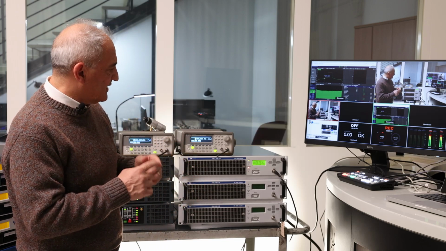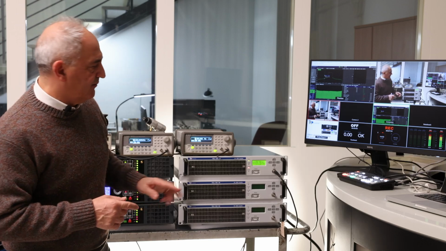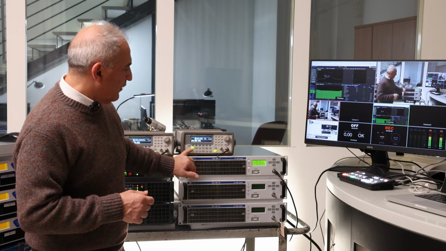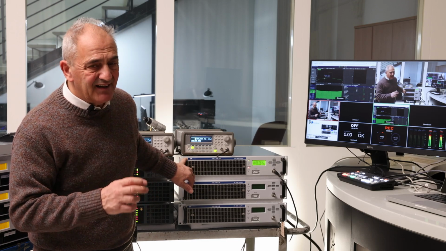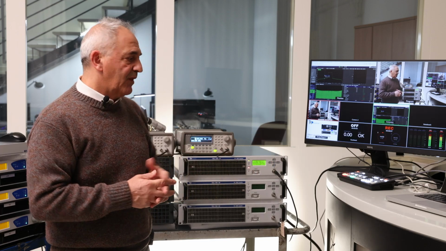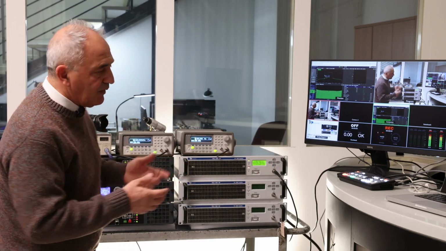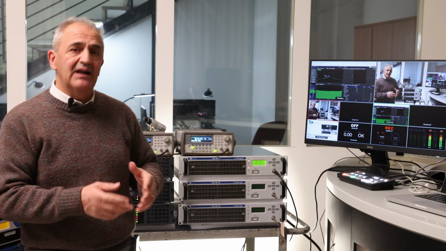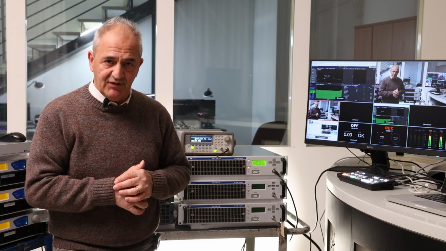We can do that thanks to the fact that this works with a very low input signal. In this case, we are taking just 500 milliwatts to produce 300 watts at the output. So with a 50 watt exciter, we can drive really very, very high power amplifiers.